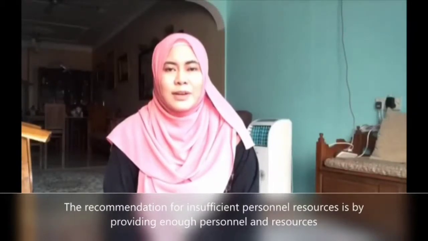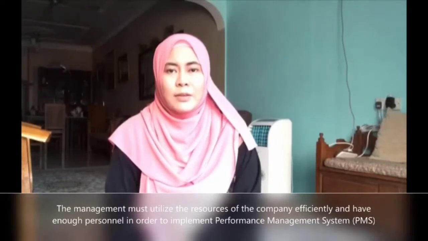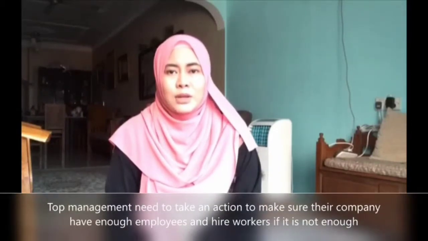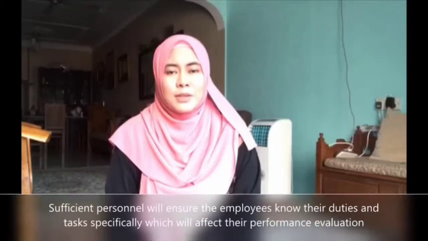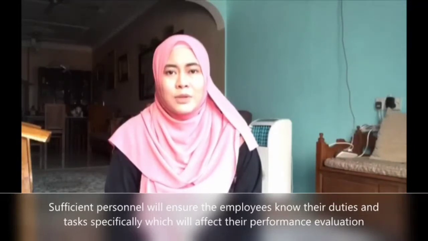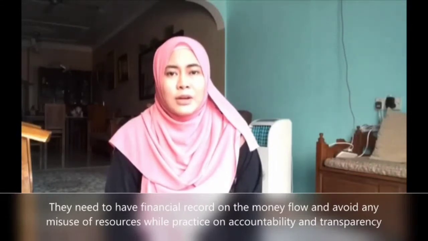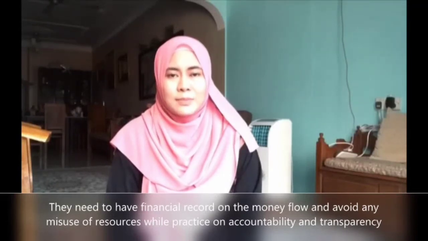Sufficient personnel and resources means providing enough personnel and resources. The management must utilize the resources of the company efficiently and have enough personnel in order to implement the performance management system. Top management needs to take action to make sure the company has enough employees and hire workers if it is not enough. Sufficient personnel will ensure the employees know their duties and tasks specifically, which will affect their performance evaluation. To utilize the resources, the financial department of the company needs to take responsibility for the flow of resources. They need to keep financial records of the money flow and also avoid misuse of resources while practicing accountability and transparency.